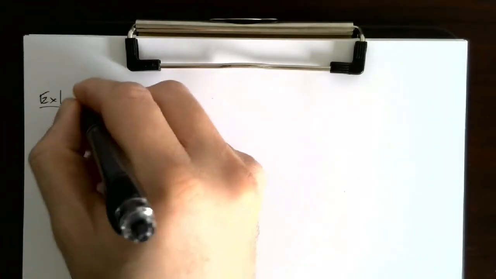For the next example, we'll look at a specific function and then how to determine the area under the curve for that function. So we're looking at this here. Say this example.